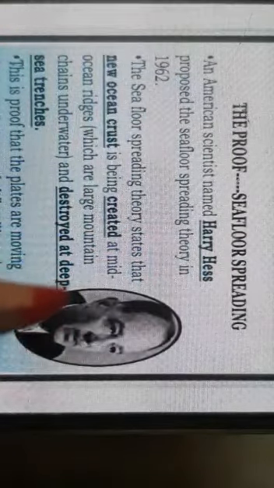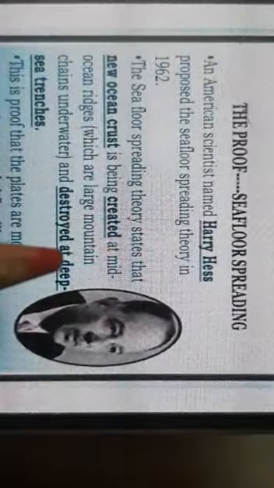So this proves seafloor spreading. The American scientist Harry Hess proposed the theory in 1962. He stated that new ocean crust is being created at mid-oceanic ridges and the oceanic crust is destroyed at the deep sea trenches. This is the proof that the plates are moving along a conveyor belt. So Wegener's idea of continental drift was absolutely correct. Thank you.